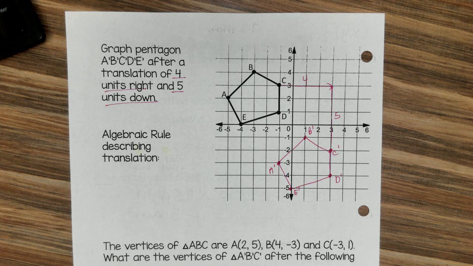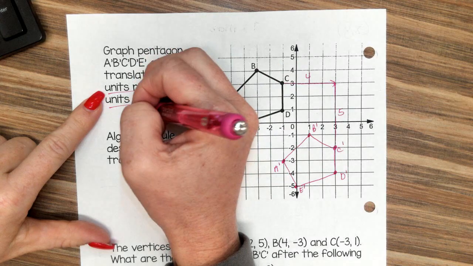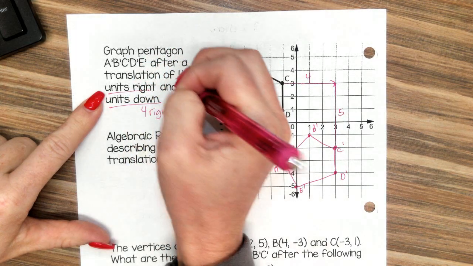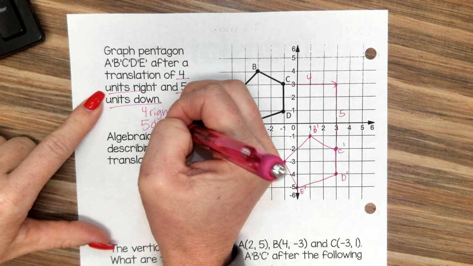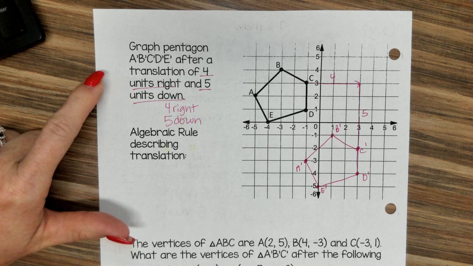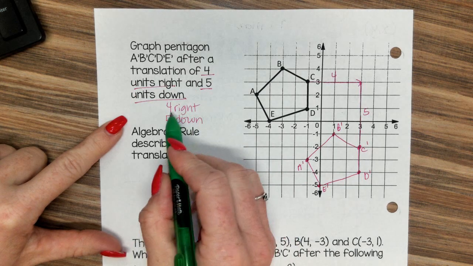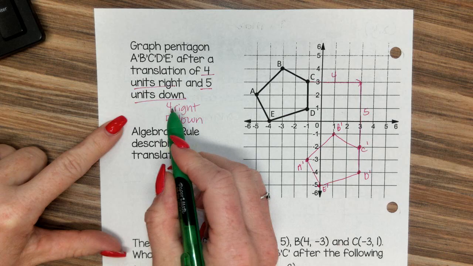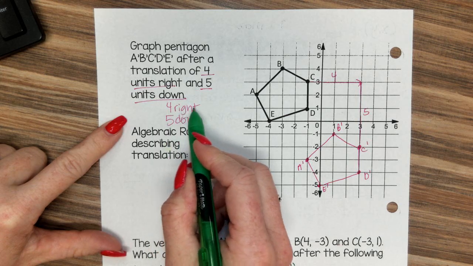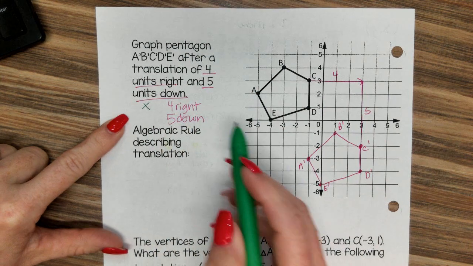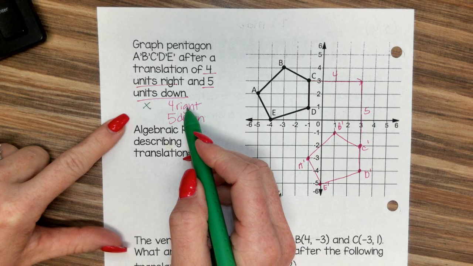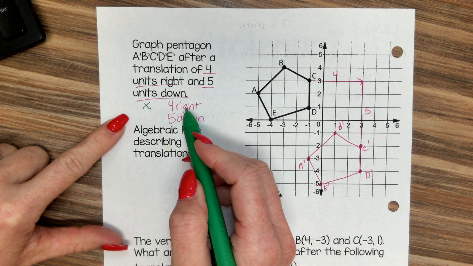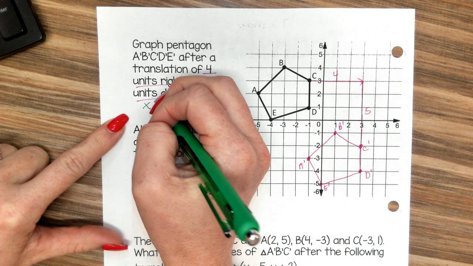Now it wants us to write a rule for what we just did. So I'm going to write this down. 4 right, 5 down. Which axis moves left and right? So I put an X. Is right going to be a plus or a minus? Plus.